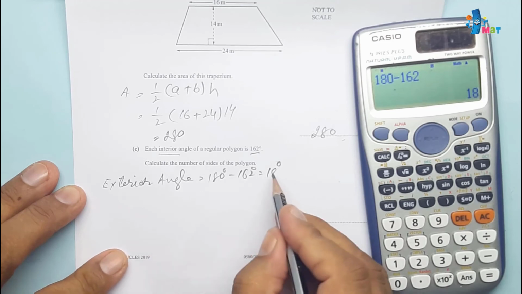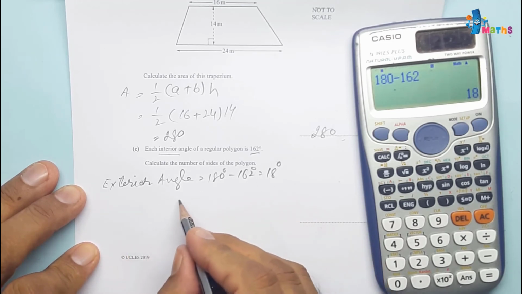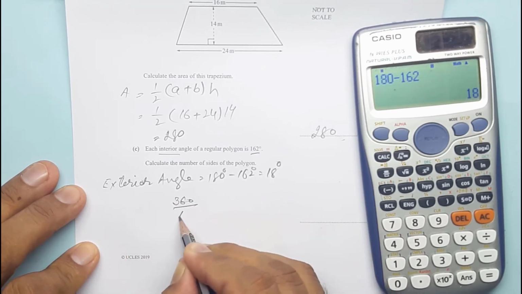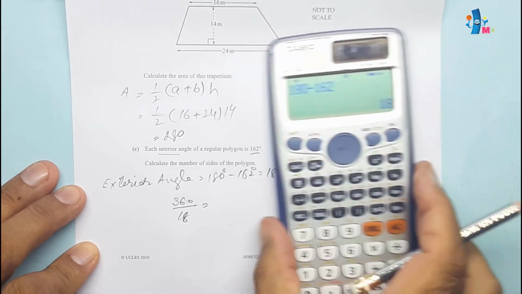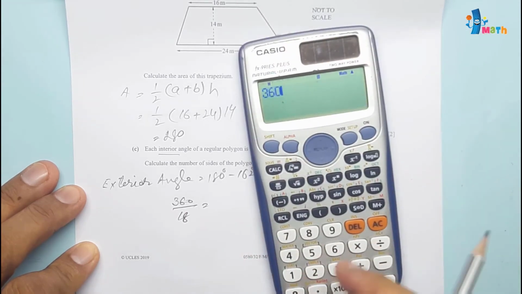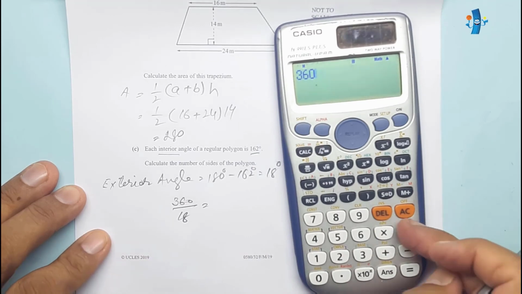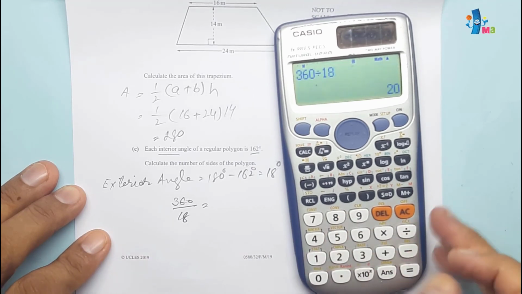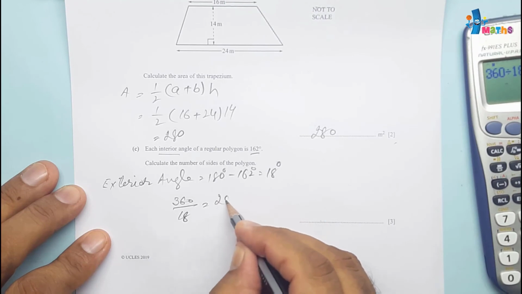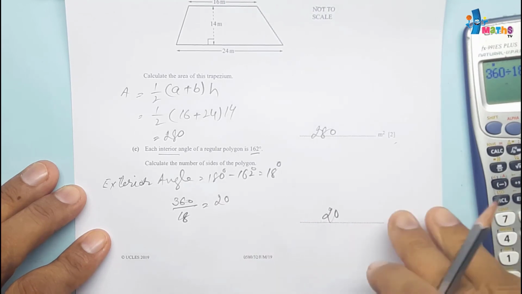So 360 divided by 18, because the sum of exterior angles is 360. So divided by 18 will be equal to 20. So this answer will be 20.